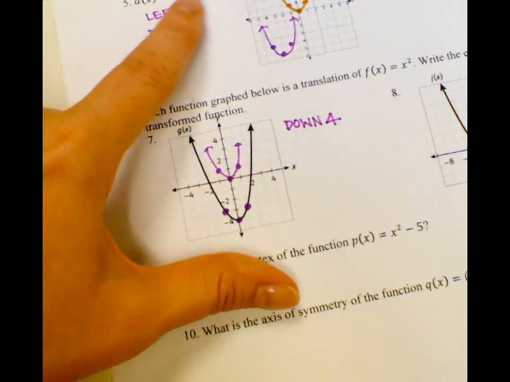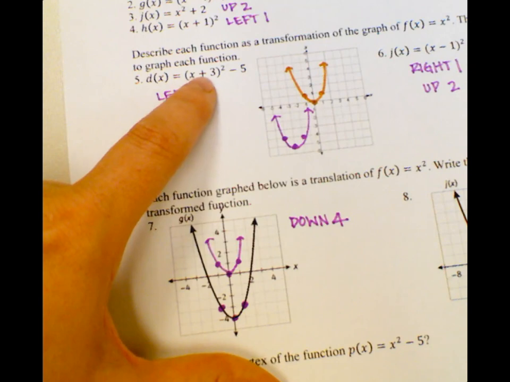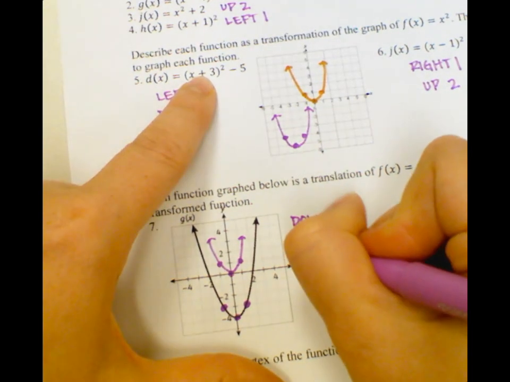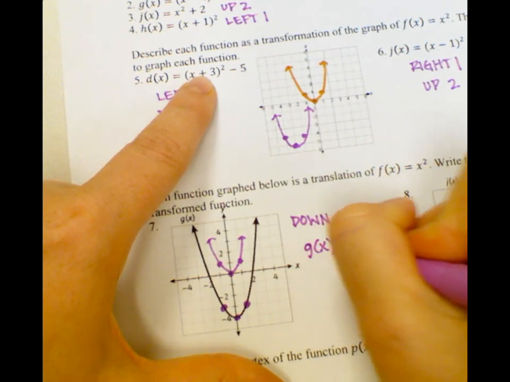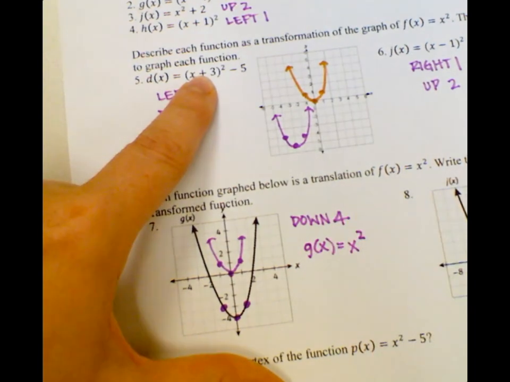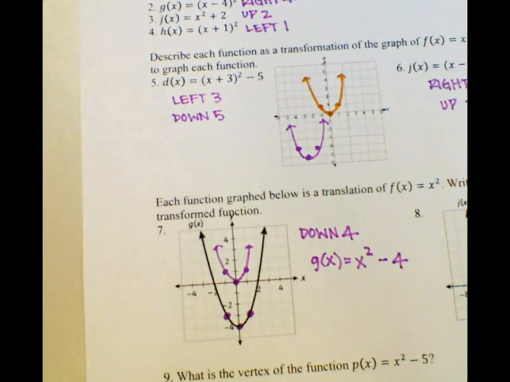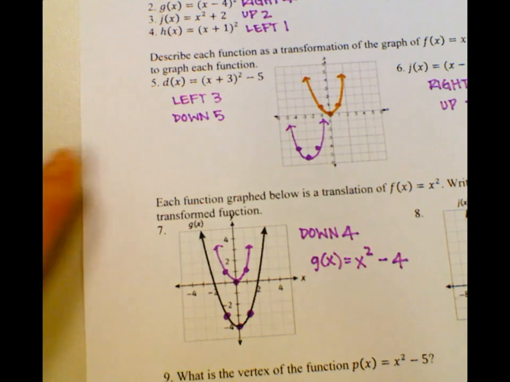So it's actually going down 4, but no left and right. So you know how this parenthesis up here covered the left and right? Well, you don't have one, okay? You don't have a left and right, so it's just x squared. There's no parentheses, there's no left and right. And then I'm going down 4. Okay, so again, if you're not going left and right, there will be no parentheses in your equation, okay?